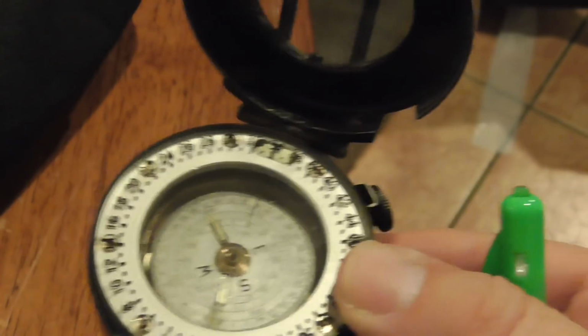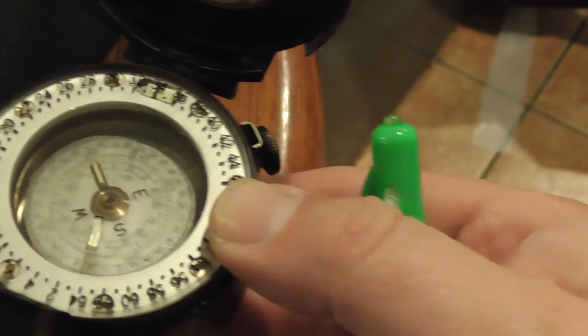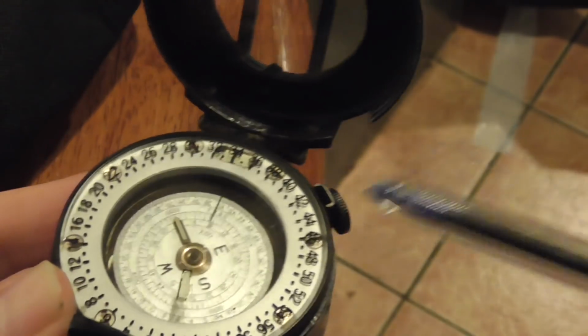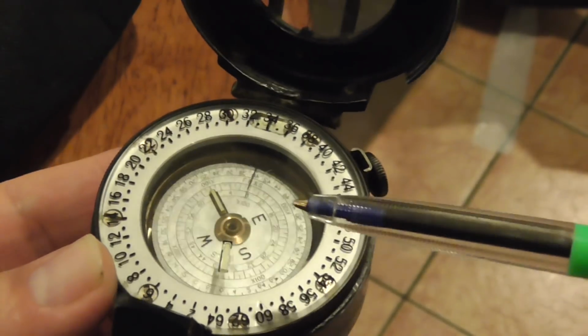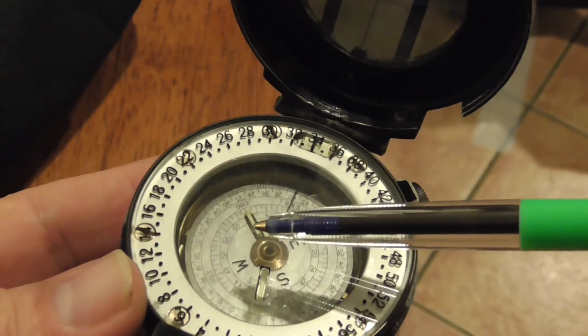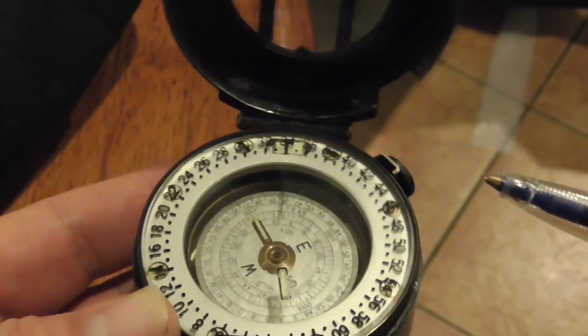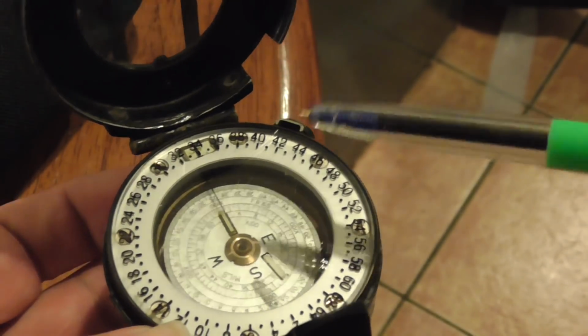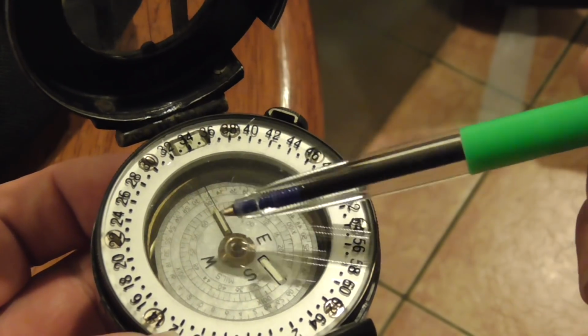So the compass on this one here, you can see that line there, that's north. If I point this compass around that way, it is now facing north.